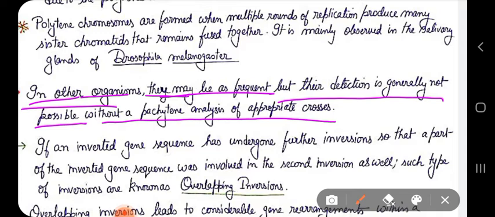So it means that in other organisms, if you want to analyze and study their inverted segments in detail, then we have to see their pachytene analysis. We have to see their pachytene stage, and that is not possible in all the cells because the cells are continuously doing their cell cycle.